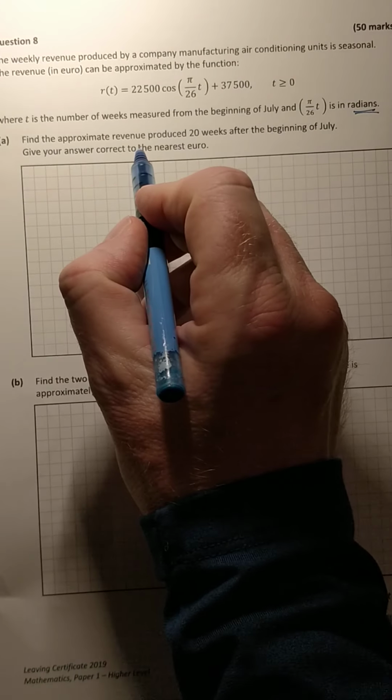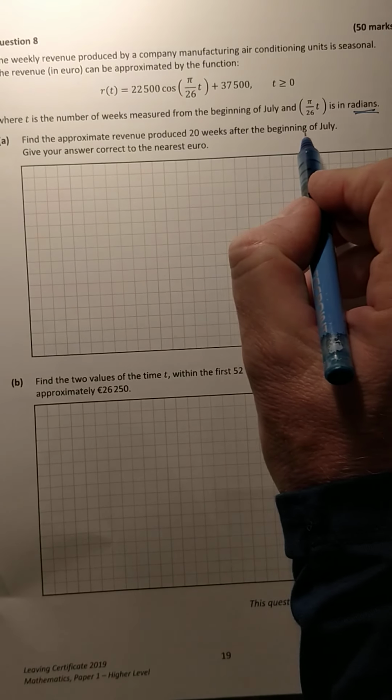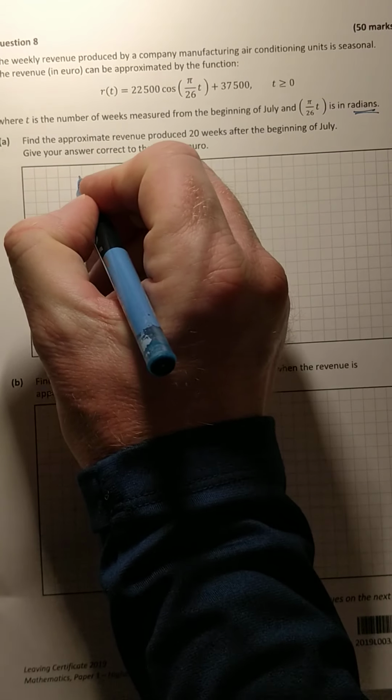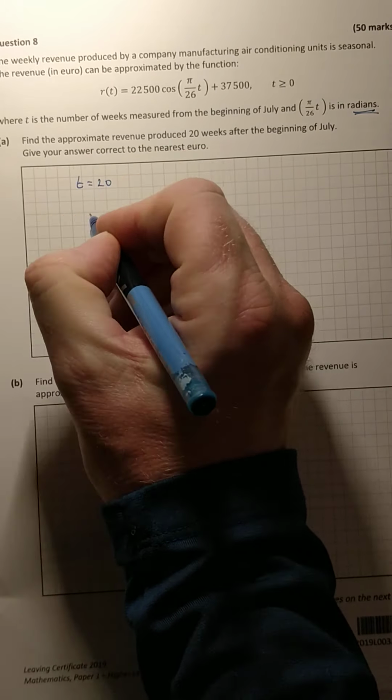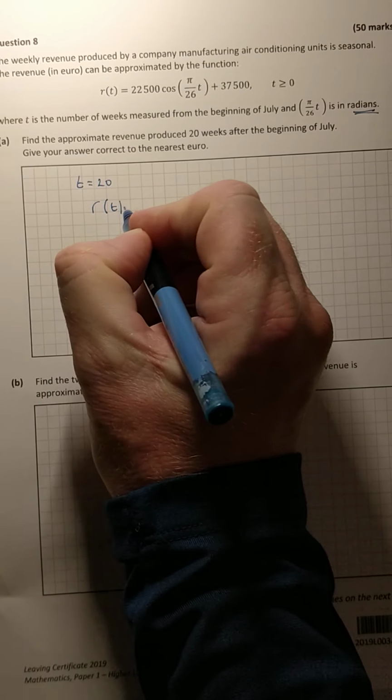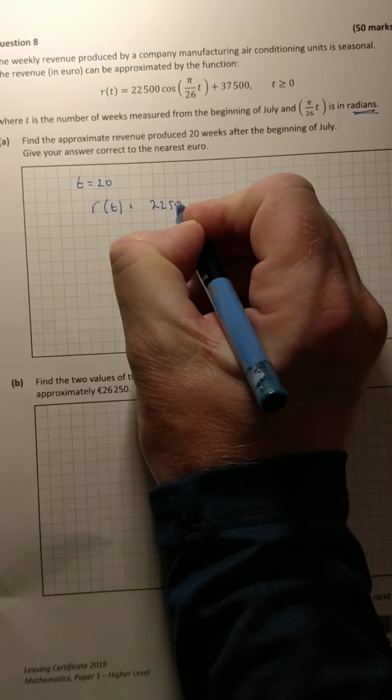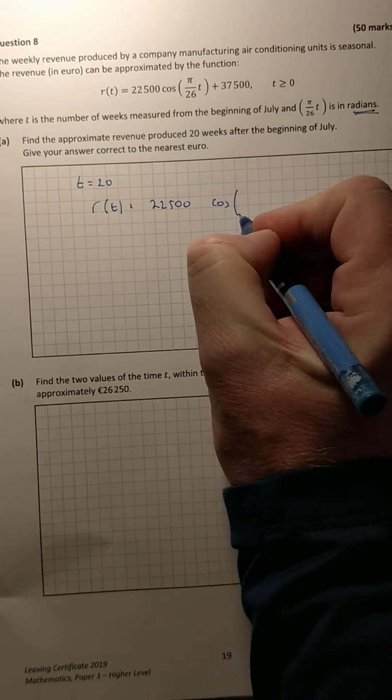So find the approximate revenue produced 20 weeks after the beginning of July. So t is equal to 20. Okay, we have our function. I'm going to write it out in full because that's what I would do.